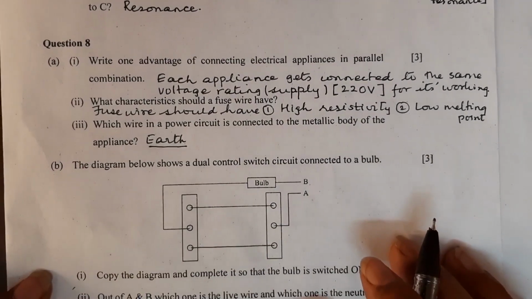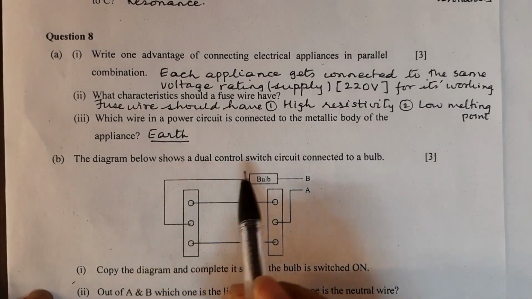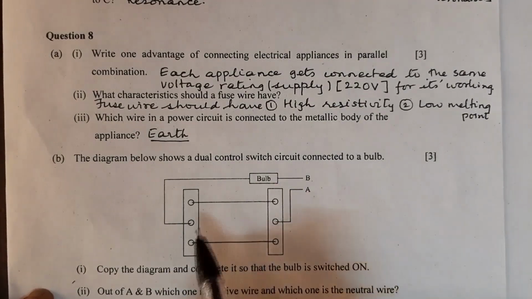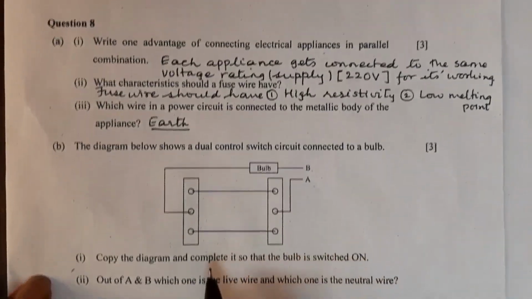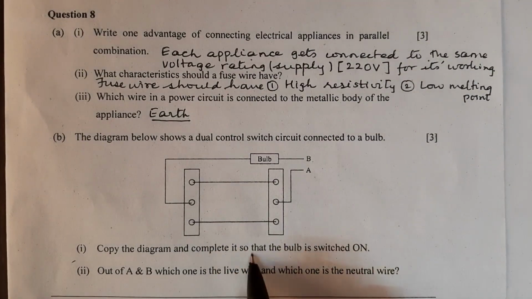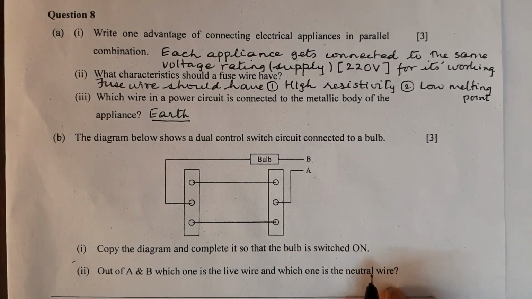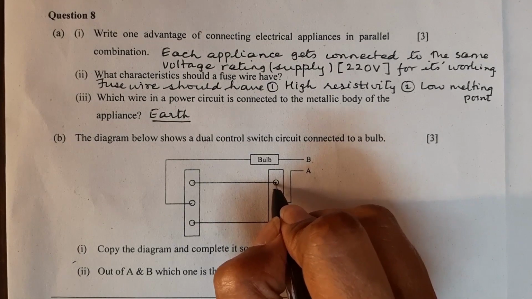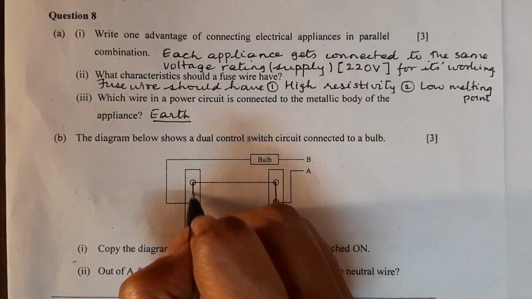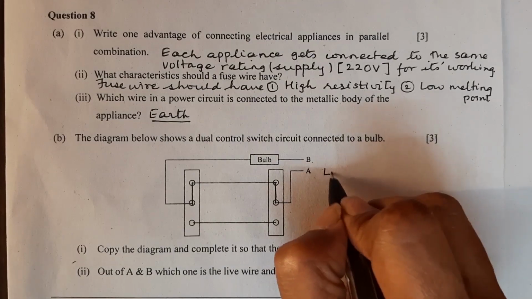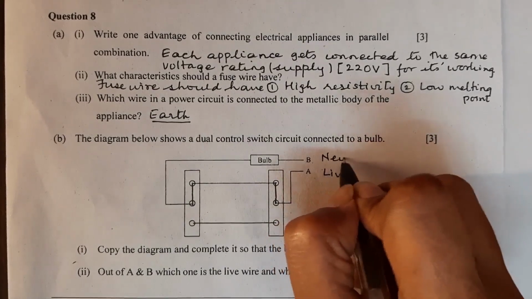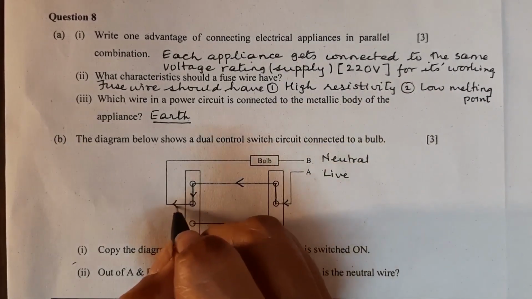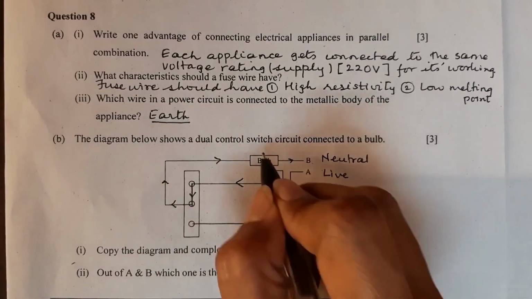Let us come to 8b. The diagram below shows a dual control switch circuit connected to a bulb. So we have a bulb here and then we have these two switches. Copy the diagram and complete it so that the bulb will be switched on. Now I'm not going to copy it once again. I'm going to make the change here itself. I'm going to connect this, and so this will be your live, this will be your neutral, and the current is going to go this way and the bulb is going to glow.